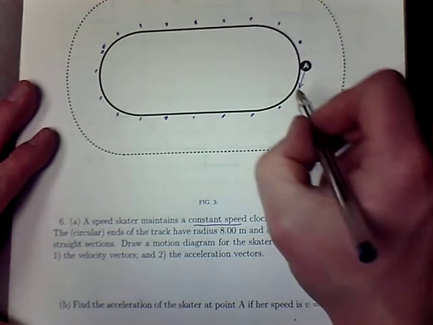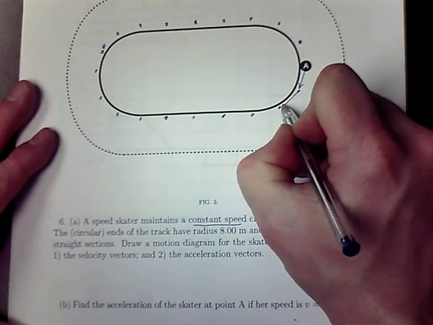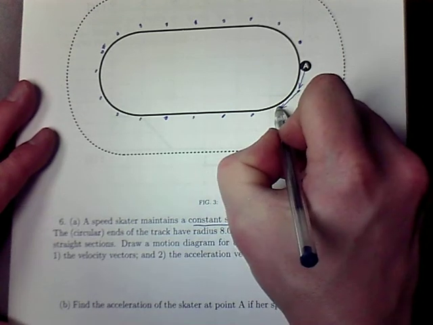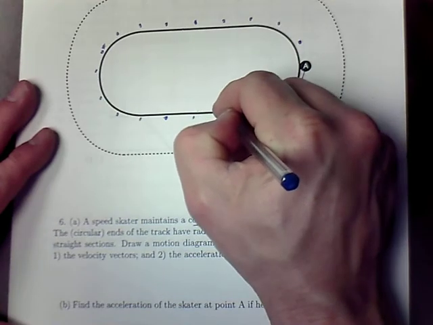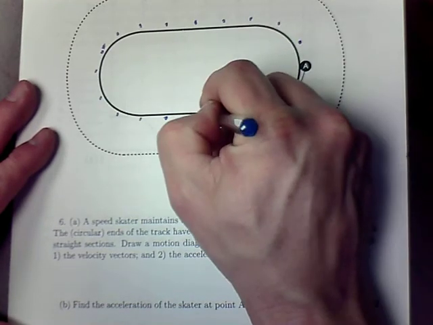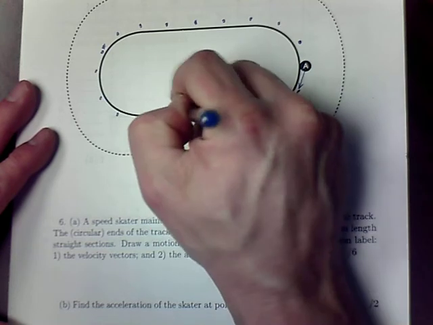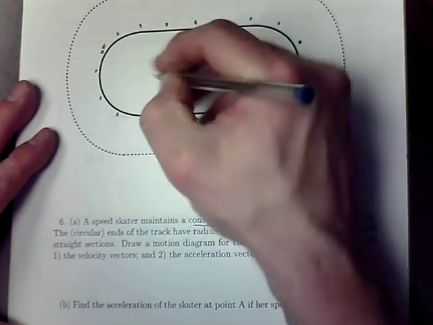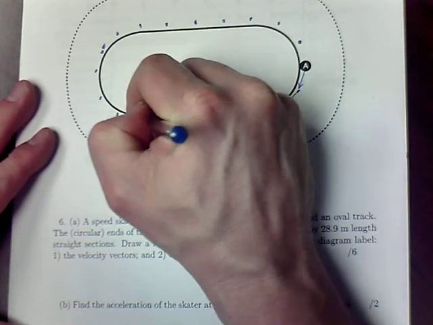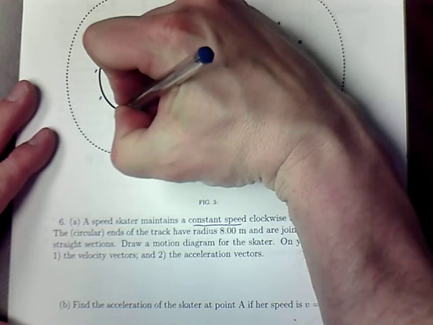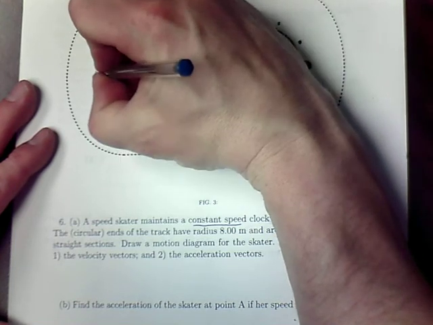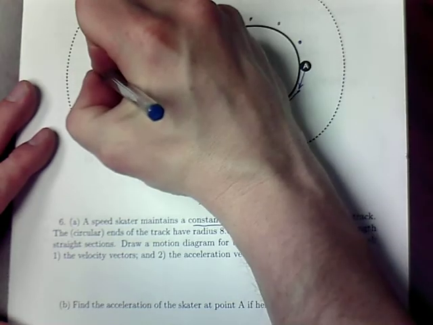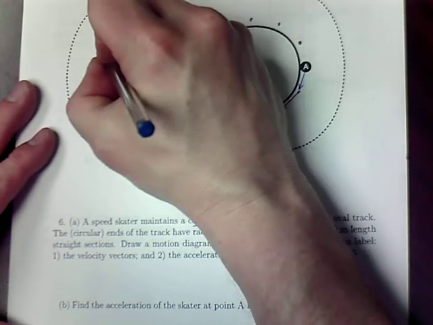we draw straight line arrows that join the points. Vectors are always straight lines. These straight line arrows represent the average velocity between these time intervals.